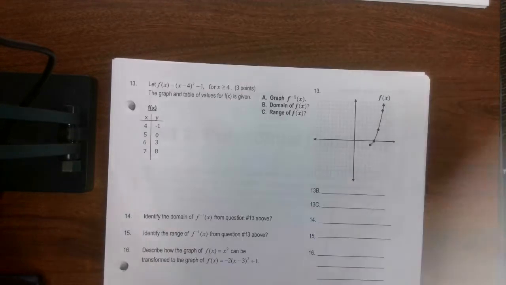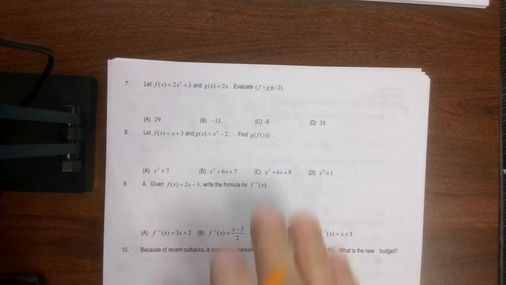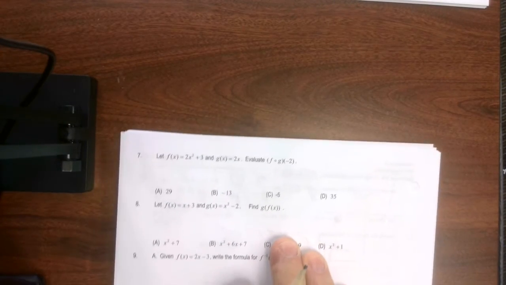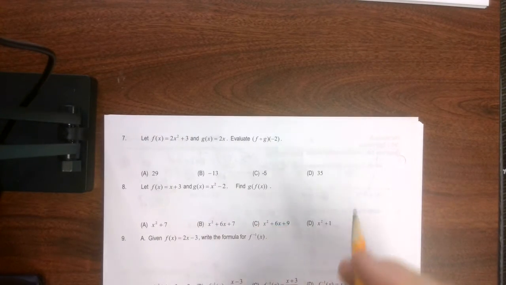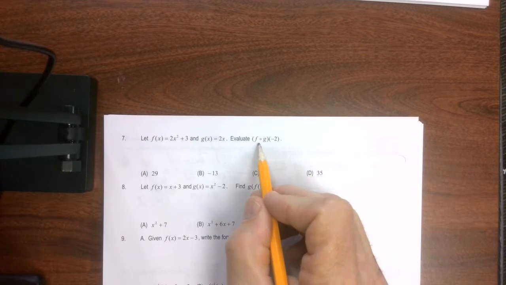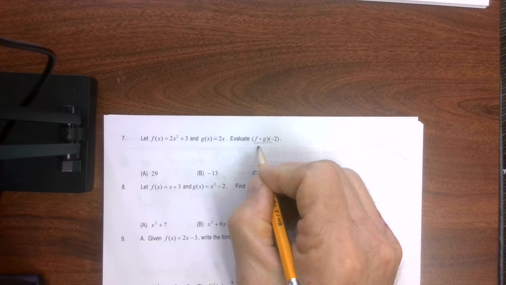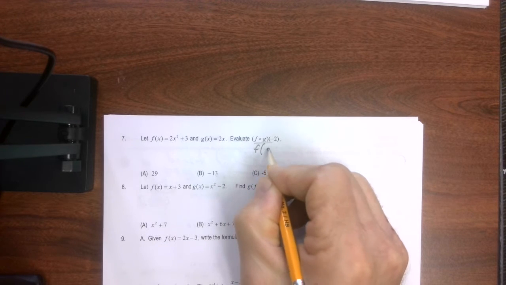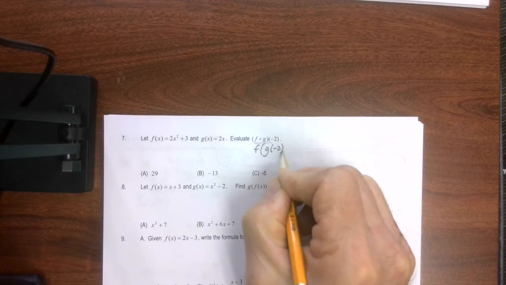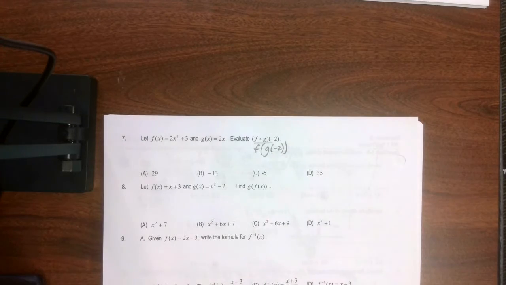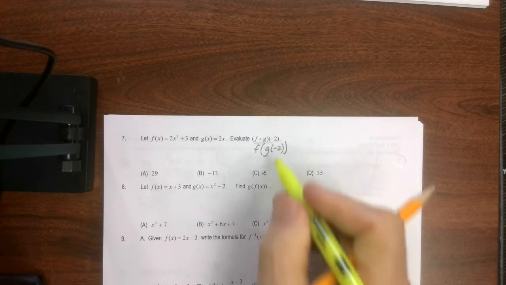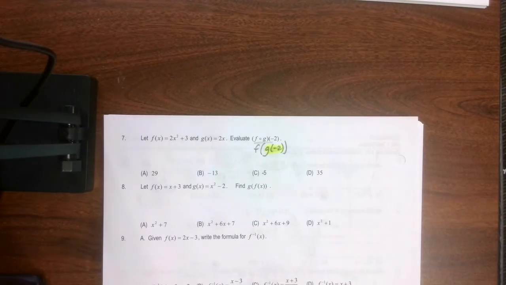All right. Number 7. This problem is just talking about your functions. Remember the video I played for you by Phil Collins that says inside out? This is the same thing as this. And we're supposed to concentrate on whatever's on the inside, and we just take care of that first.